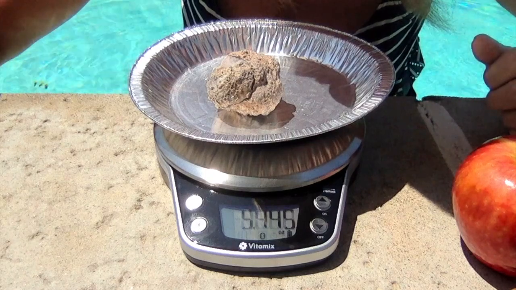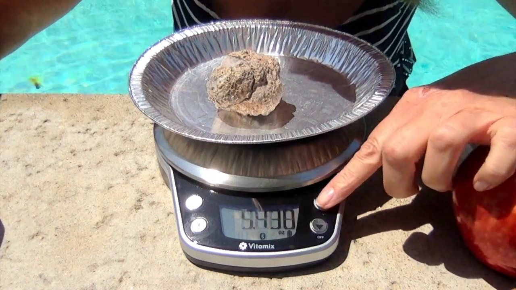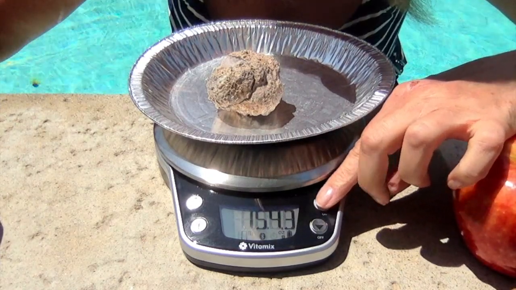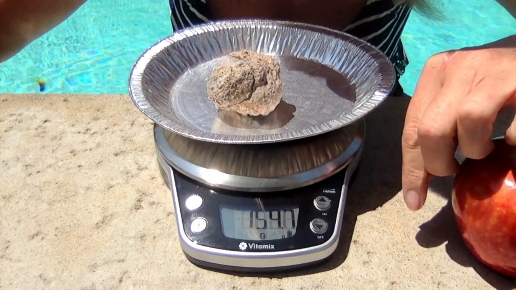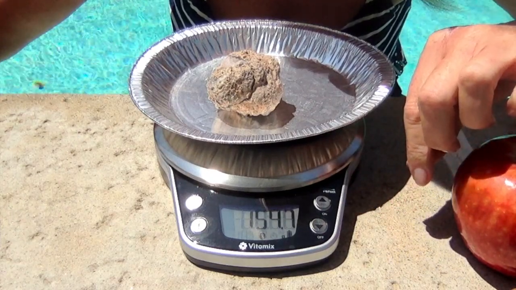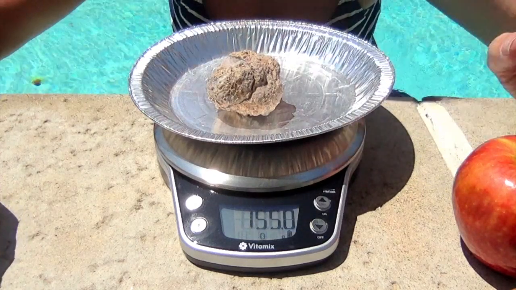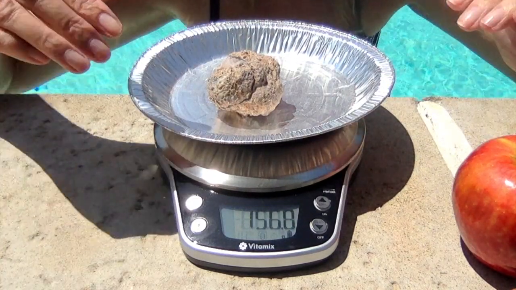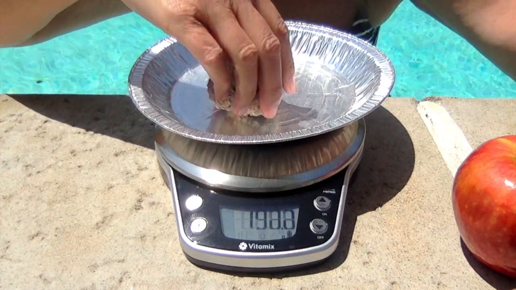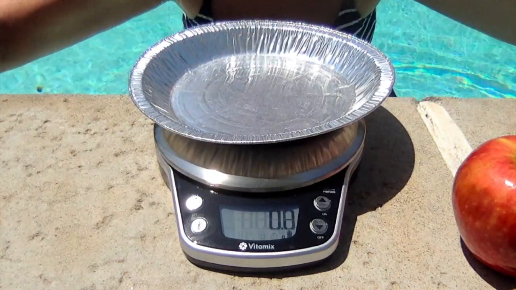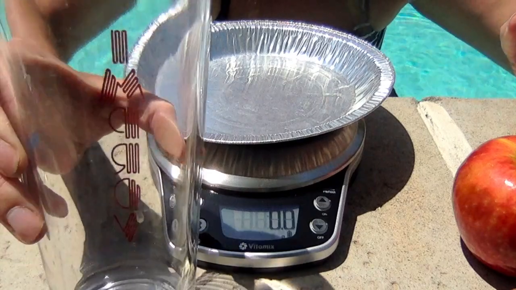Now the rock weighs... Oh, it changed to ounces. Let's go back. There we go. About 154, let's just say about 154, okay? We zeroed it out, so now that pie pan doesn't matter, okay? So 154. Now what we're going to do is, you see this glass of water?